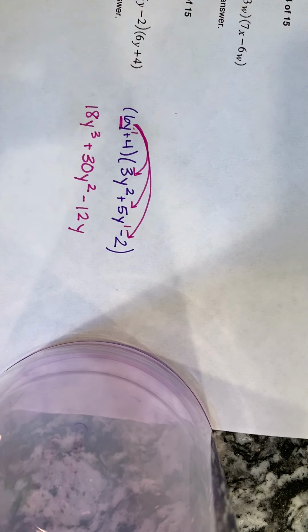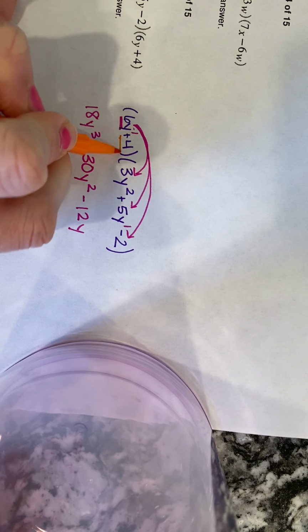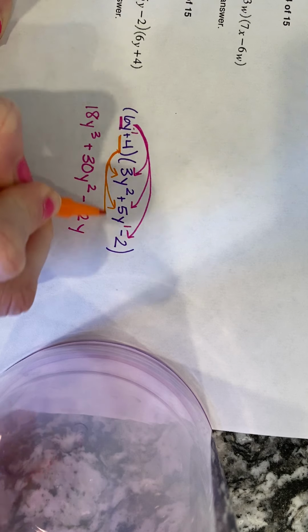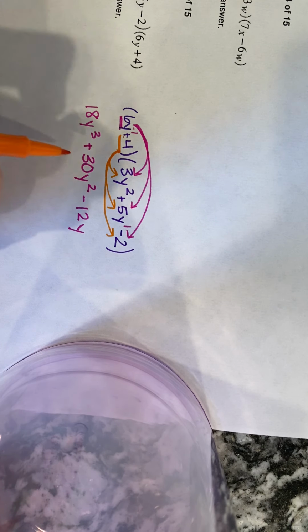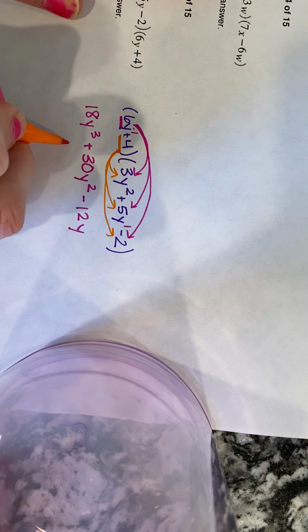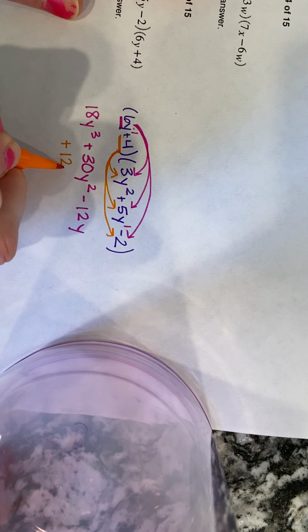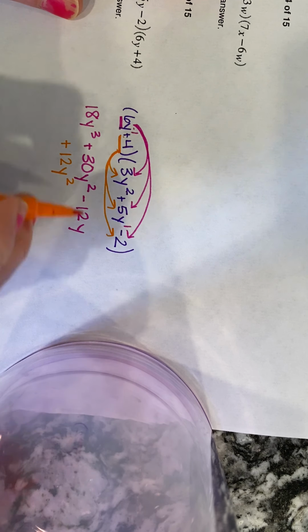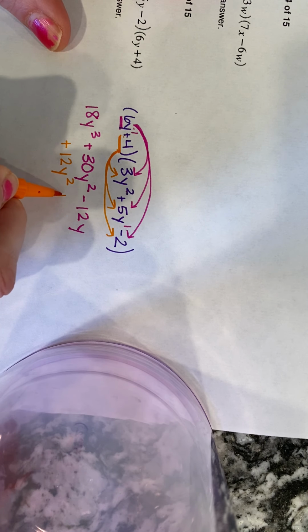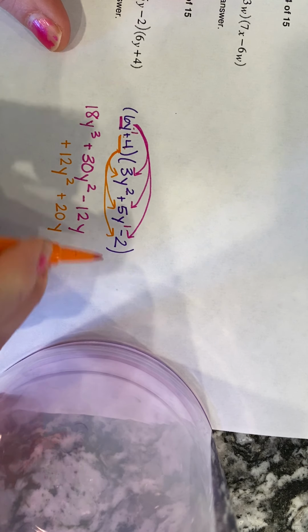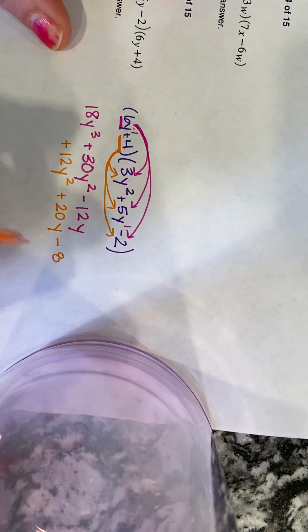Now we're going to jump over and do the 4. And he is also going to go to all 3 places. So 4 times 3 is 12y squared. So make sure you line that up correctly. It goes underneath the 30, 12y squared. 4 times 5y, that's going to give me a 20y. And 4 times negative 2 is negative 8.